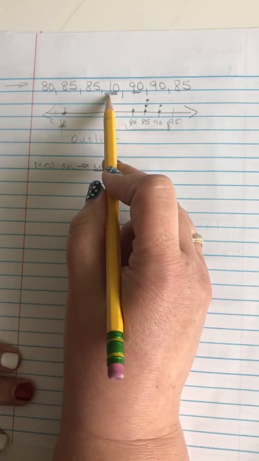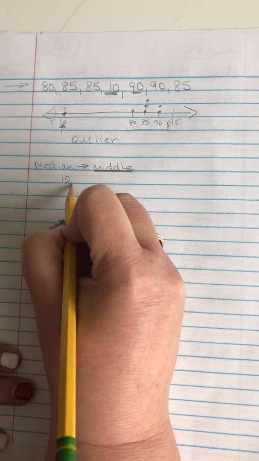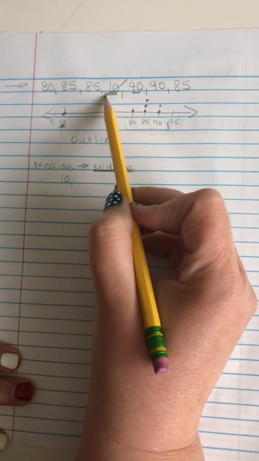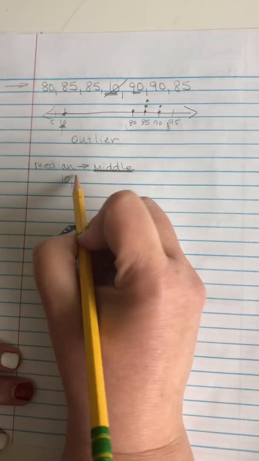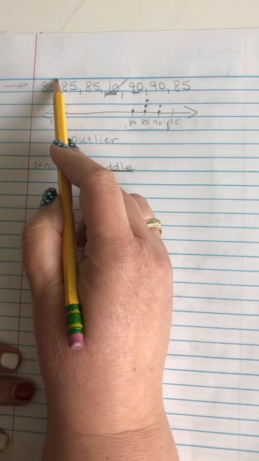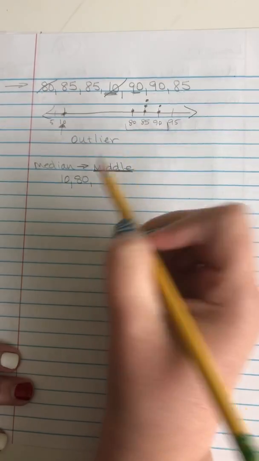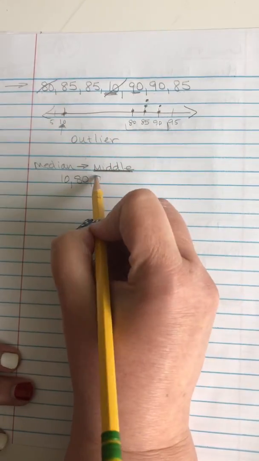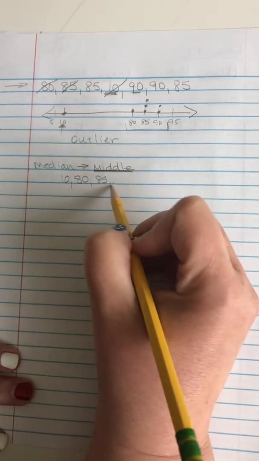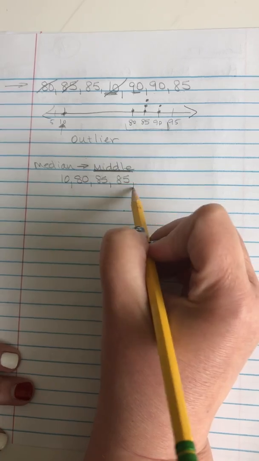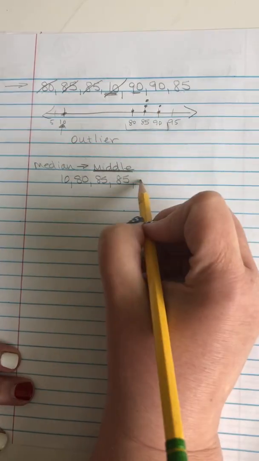My least number is 10. I'm going to cross it out. My next number is 80. I'm going to cross it out. My next number is 85, and I have that 3 times. So there's 1, 2, and 3.